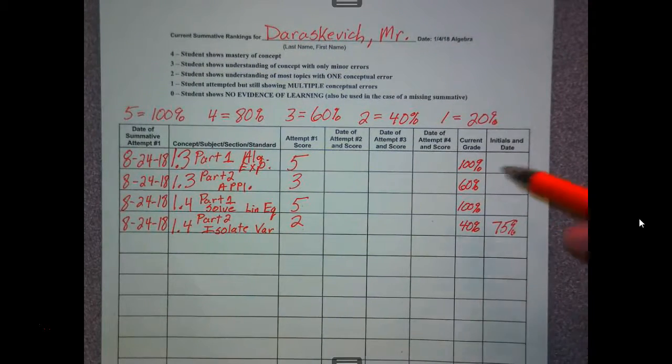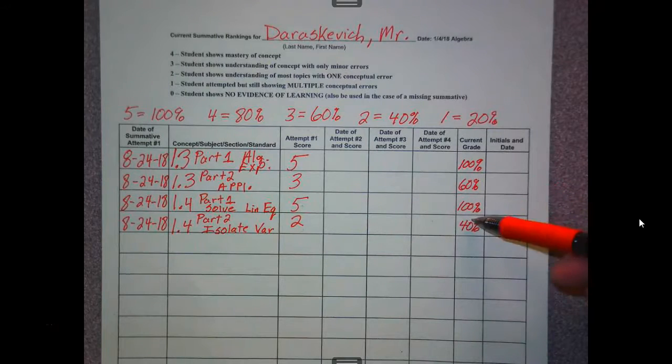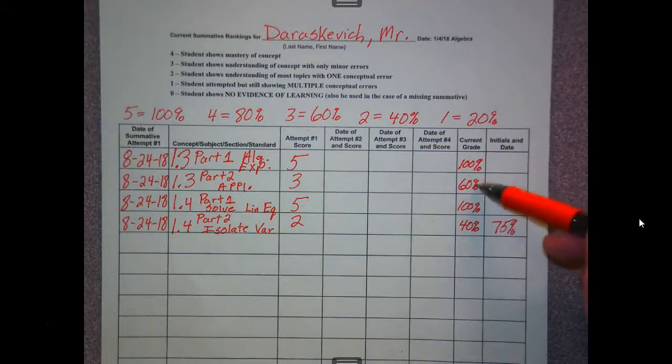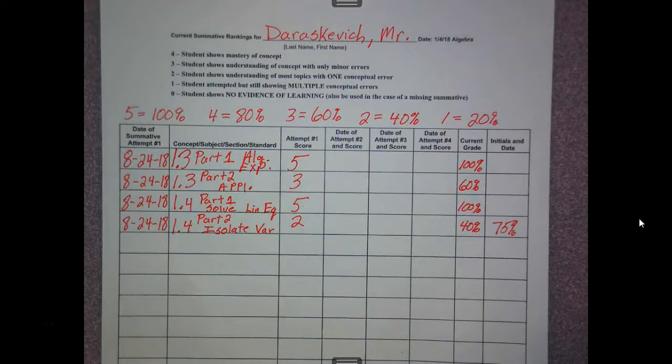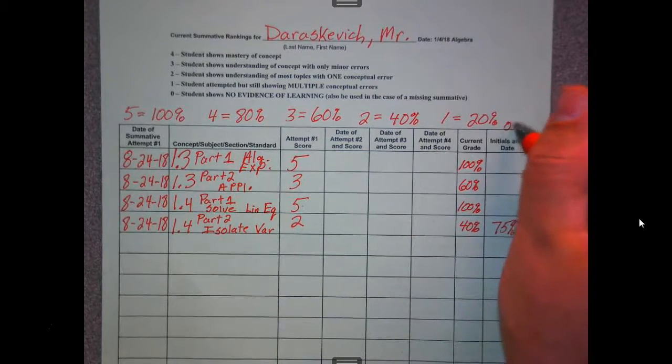Or you can add these up together. So this is 300. Each one of these is 100%, divided by 400%. You still get 75%. However you want to do it, makes no difference. You're averaging your grade. Or you could just look at Skyward, and that is what your overall grade is.